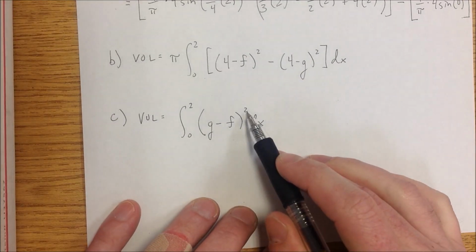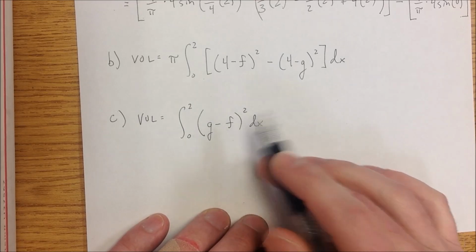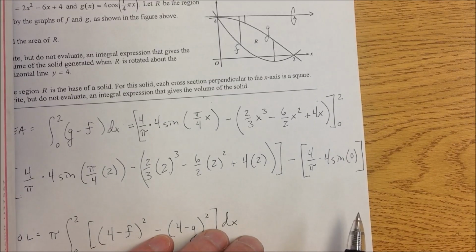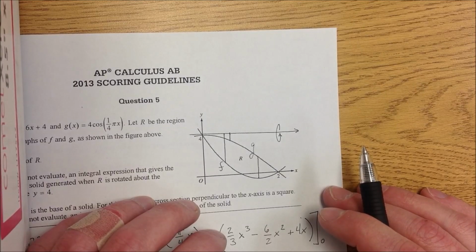The reason I square here is because the area of a square is given by the side length squared. The side length itself is clearly g minus f, which you can see in the picture. And that's the end of the problem. Just for funsies, I'm going to draw the solid of revolution from part B.